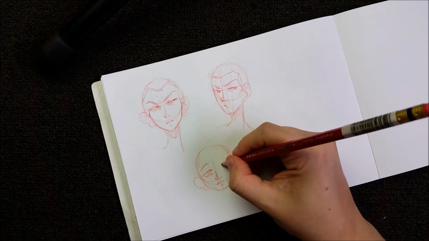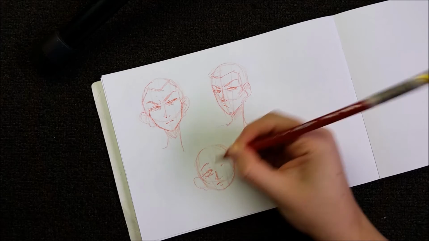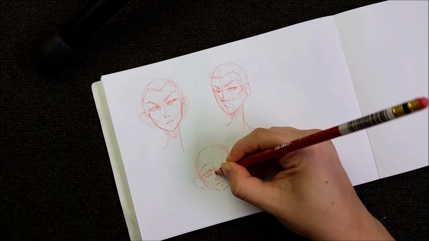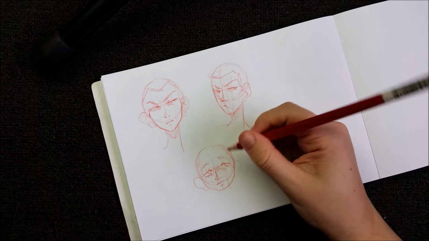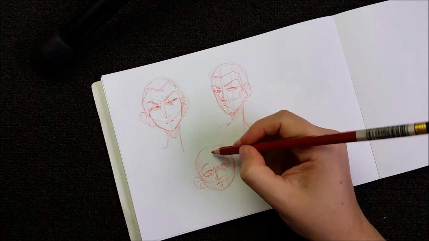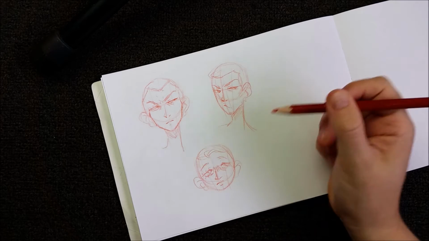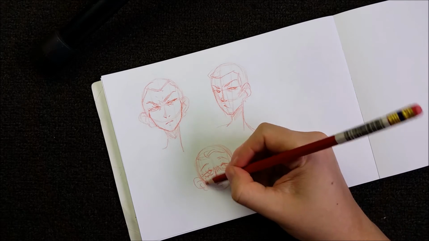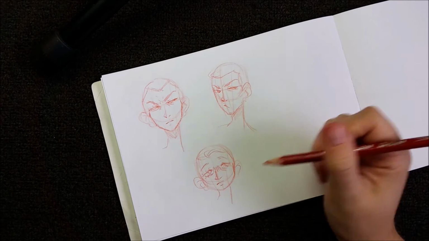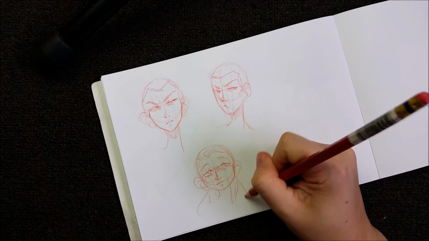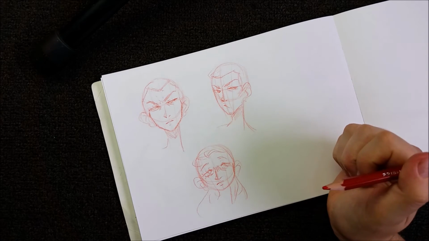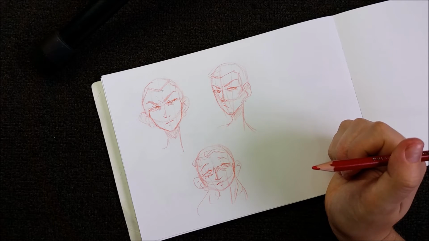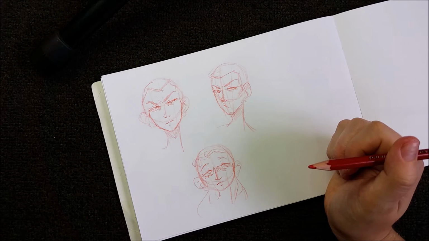So just adding in a nose and mouth and the other eye now. And the basic little hairline thing. And the neck. So as you can see, you can get a really different face shape from basically the same steps that I started with.